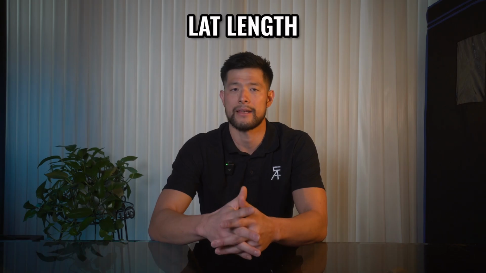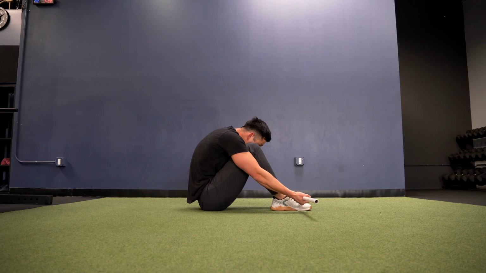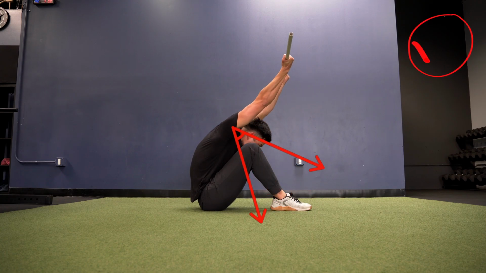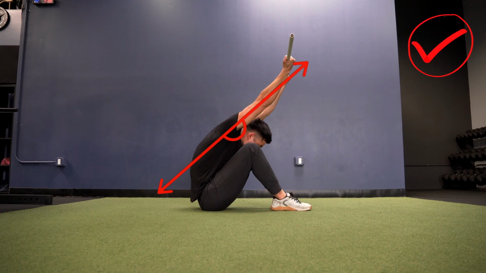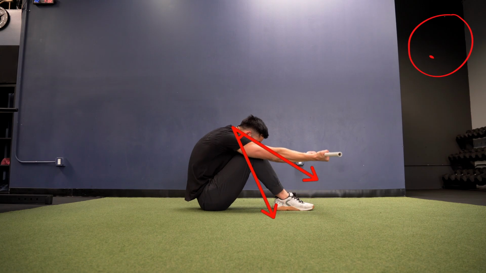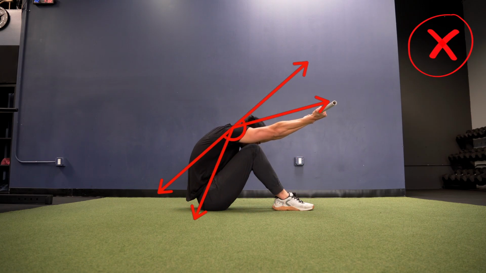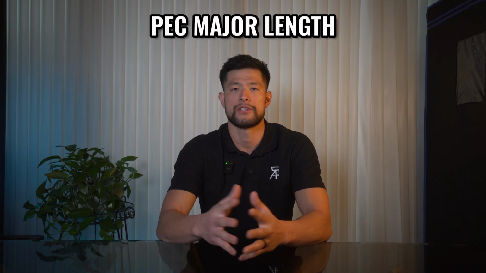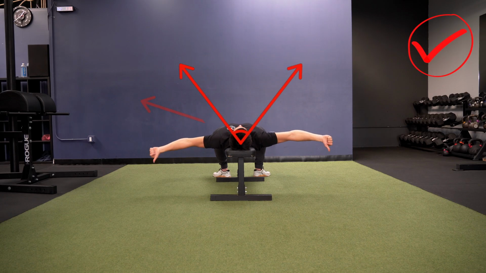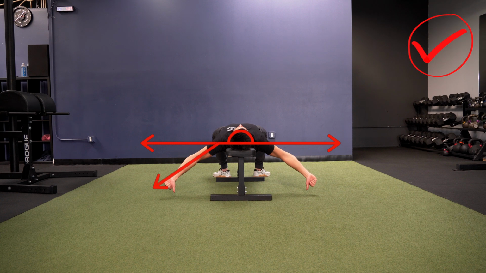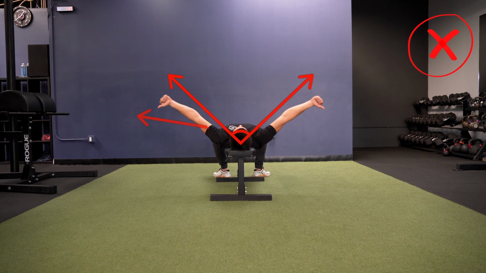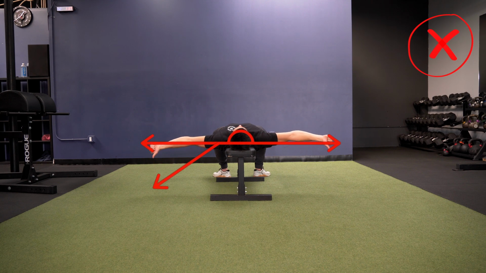Lat length. Mobility in the lats is essential for maintaining adequate shoulder flexion mobility. This assessment helps us determine if tight lats are causing limited shoulder flexion, as it's possible for an athlete to have good lat mobility but still struggle with shoulder flexion from other areas. If we see that the athlete has good lat length and poor shoulder flexion, we can determine that the lats aren't the issue. Pec major length. This assessment is similar to the lat length test in that it helps identify if the pecs are responsible for poor shoulder flexion mobility. Limitations in pec major length may also limit distance per stroke and increase injury risk.